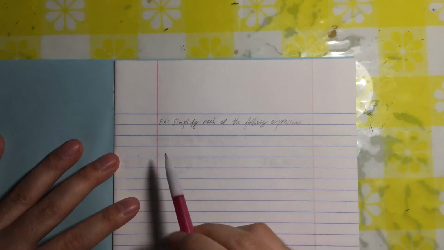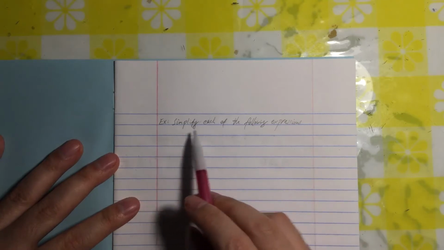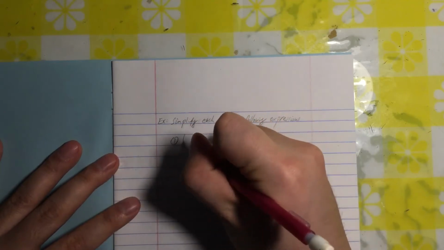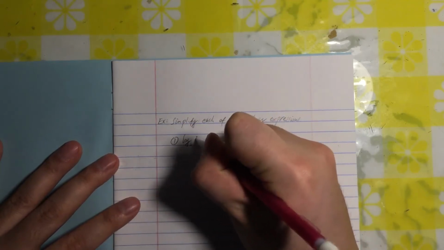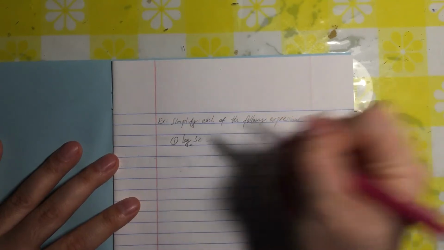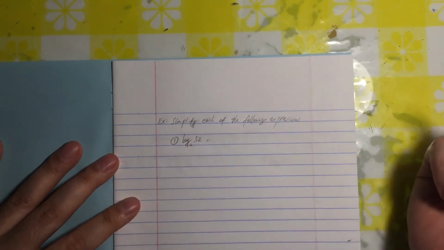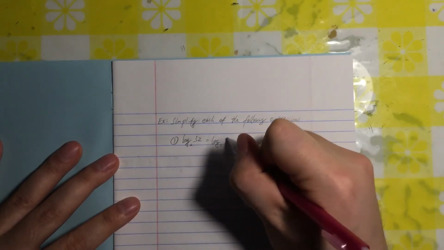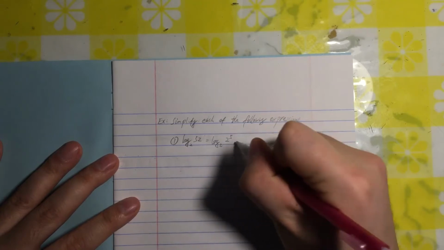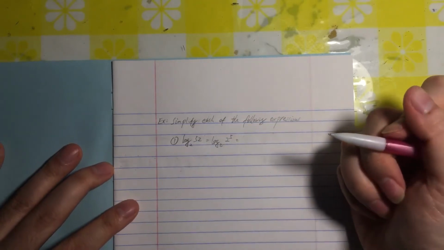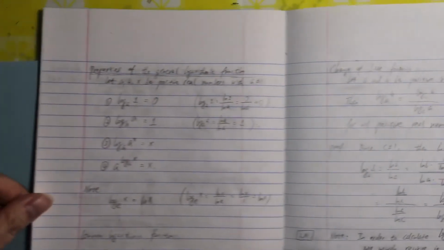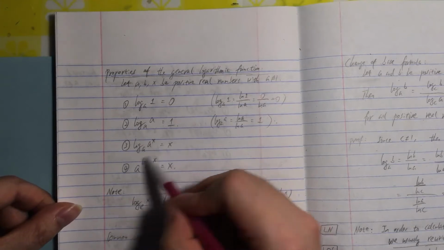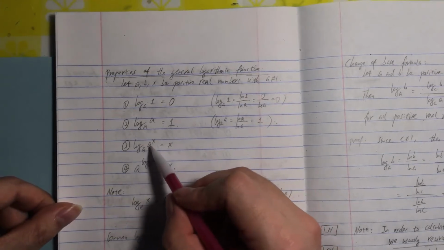Next, let's look at some different examples. Simplify each of the following expressions. First one, log base 2 of 32. How can we simplify this expression? We know that 32 can be rewritten as 2 to the power of 5. And then, by a property of logarithmic functions, we know that log base a of a to the power of x is equal to x, by the inverse function property. Log base a of a to the power of x is x.